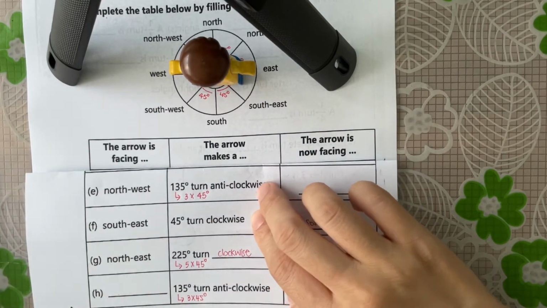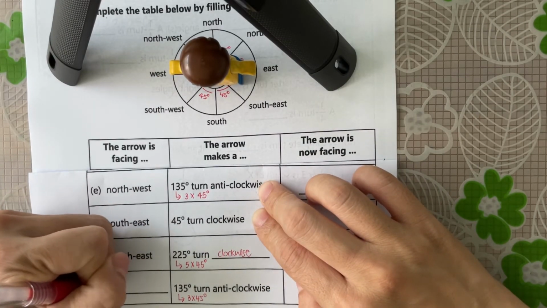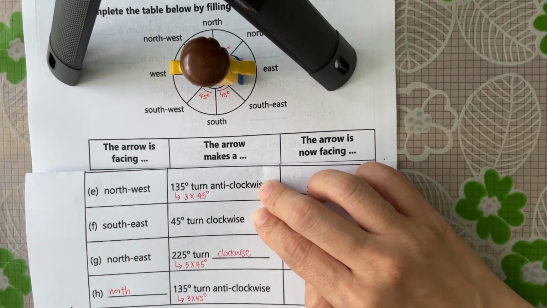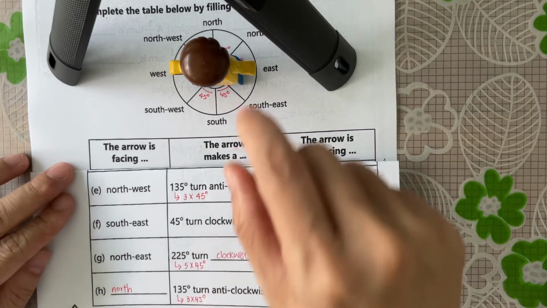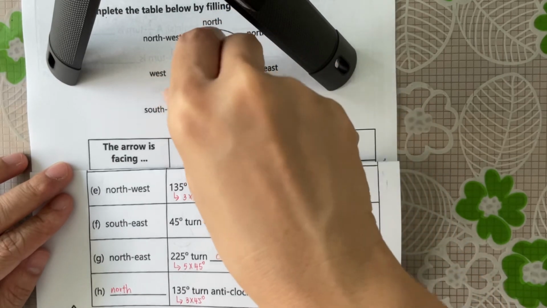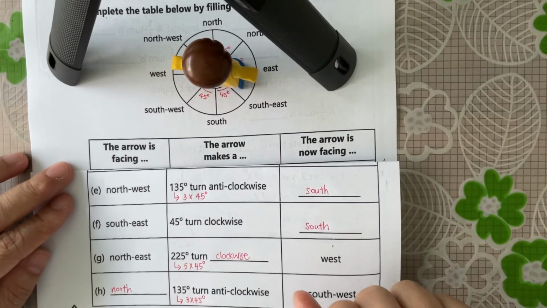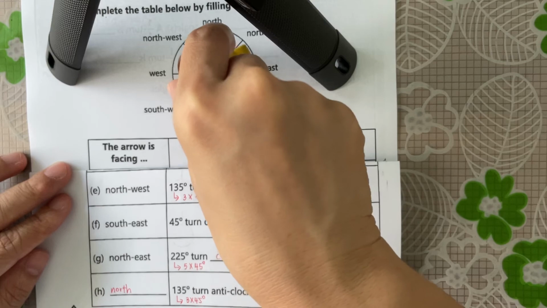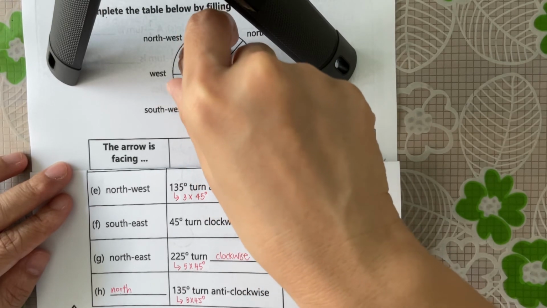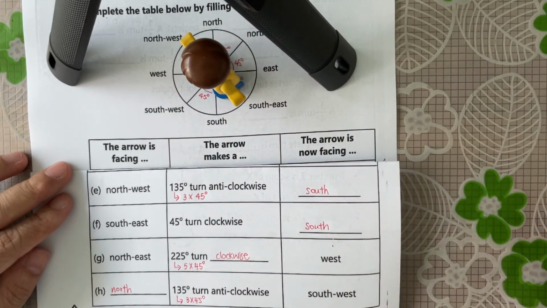So he would be facing north. Let's do a check. If he is facing north at first and he turns anti-clockwise 135 degrees, it will be 45, 45, and 45, and that would be southwest direction.